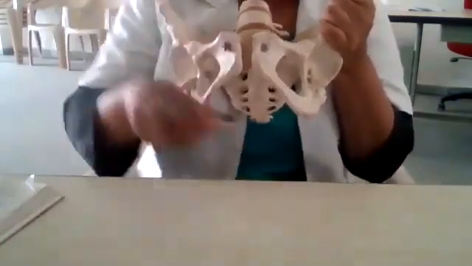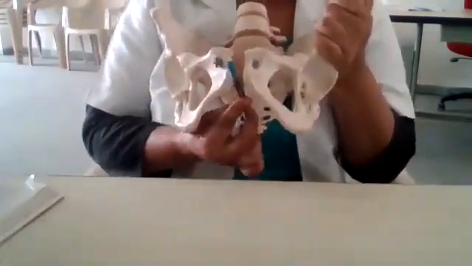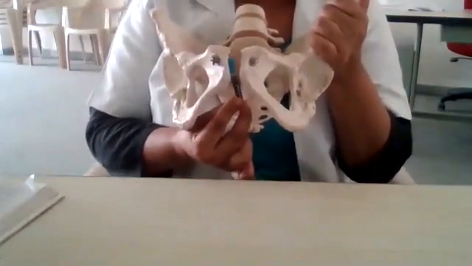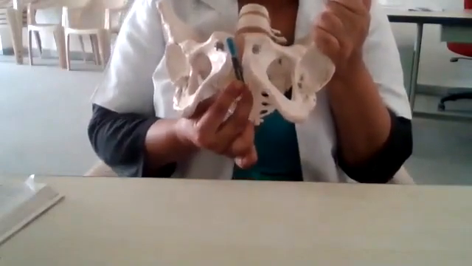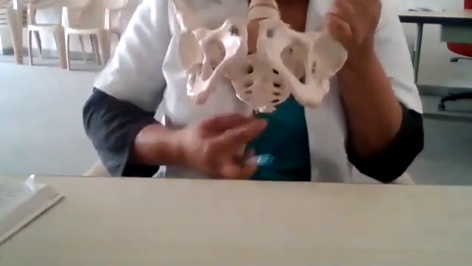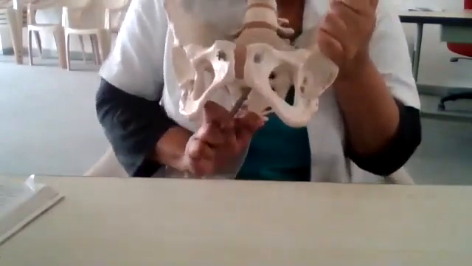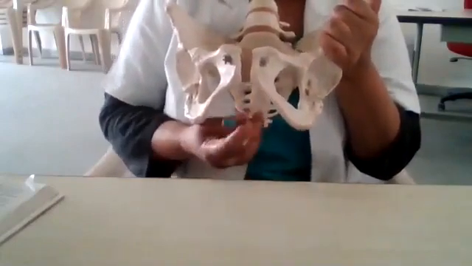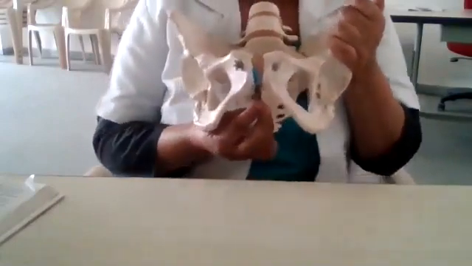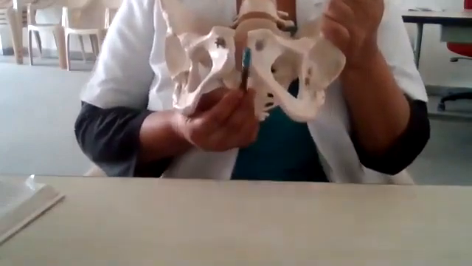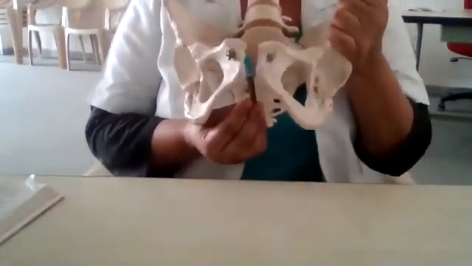So the pelvic outlet is from the sacrococcygeal joint to the lower border of the symphysis pubis. It is 13 centimeters, but during delivery, as the fetus descends downward, the coccyx will deflect backward, and the diameter will increase. So that is the anterior posterior diameter in the pelvic outlet.